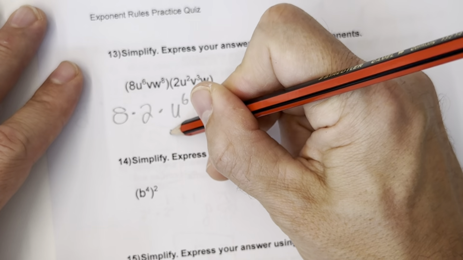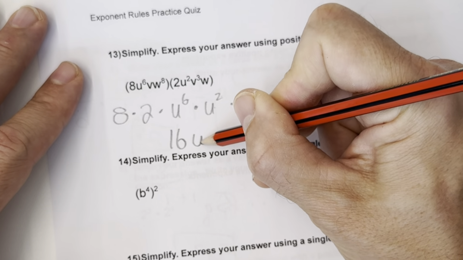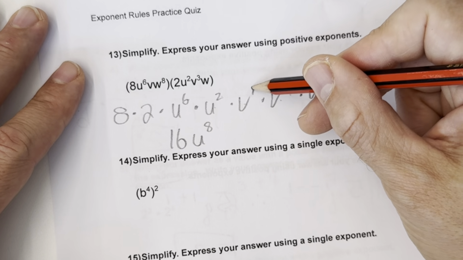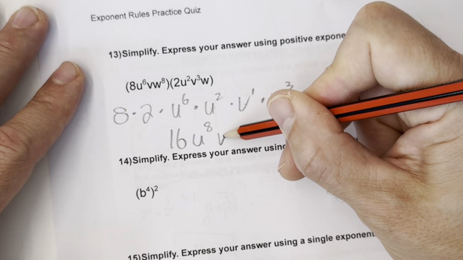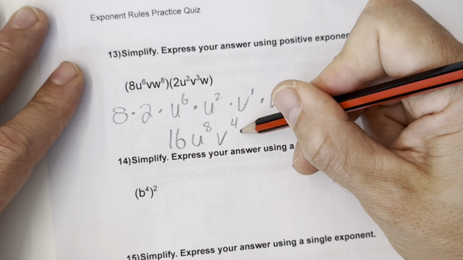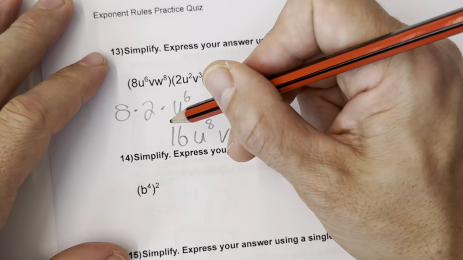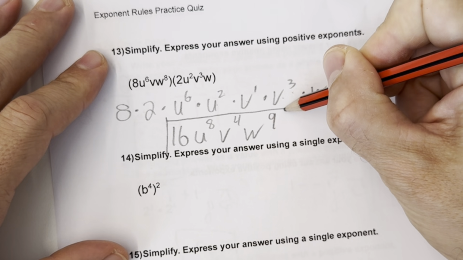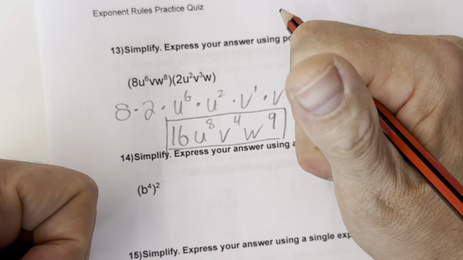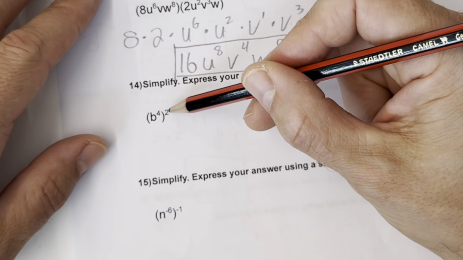And now I can just put it all together. 8 times 2 is 16. I know these are the same base and I'm multiplying, so I can just add them up. So I have u to the 8th. This, again, same base, so I'm multiplying, so I can add them up. V to the 4th. Same base, multiplying, so I get to add them up. W to the 9th. And that is that. Boom.